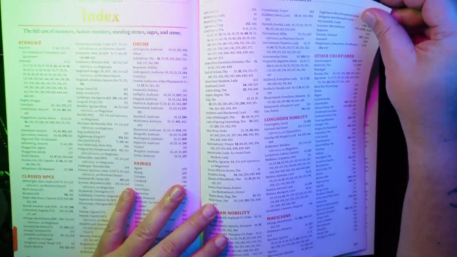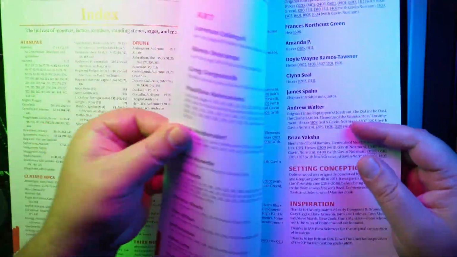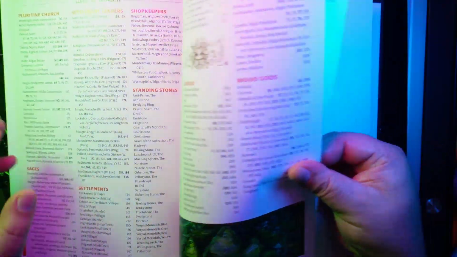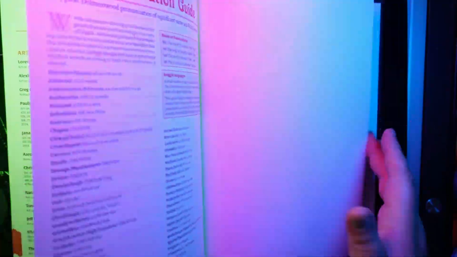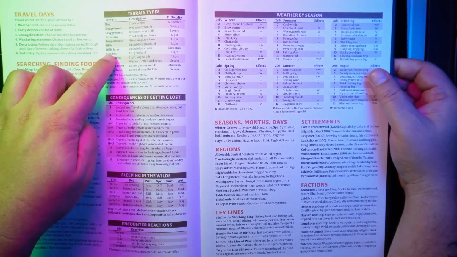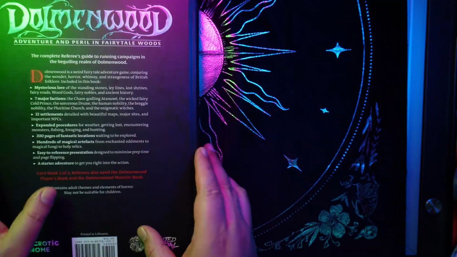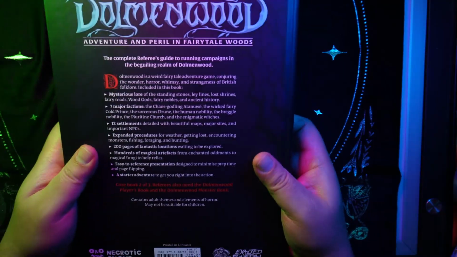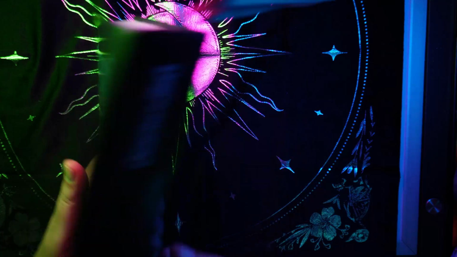What a crazy idea. You guys made an index. You know how much I love an index? Oh god, I love an index. You made an index. Thank you. Alright guys, we made it. Weather by season, terrain types, consequences of getting lost. These useful end papers. What are we going to do with them? We're going to play some Dolmenwood.